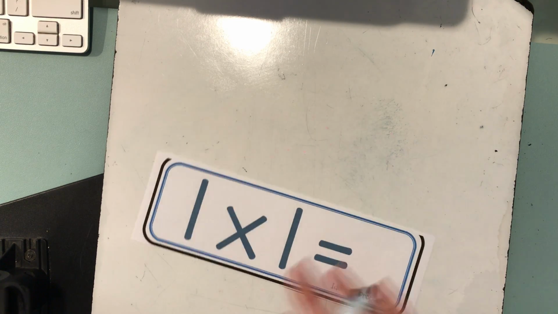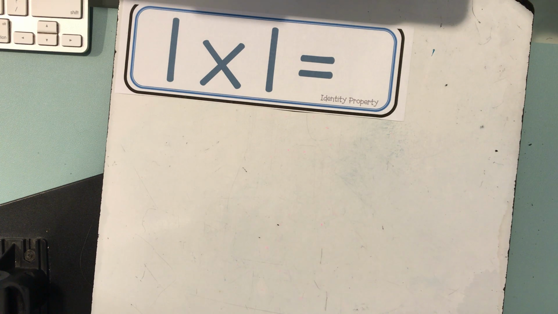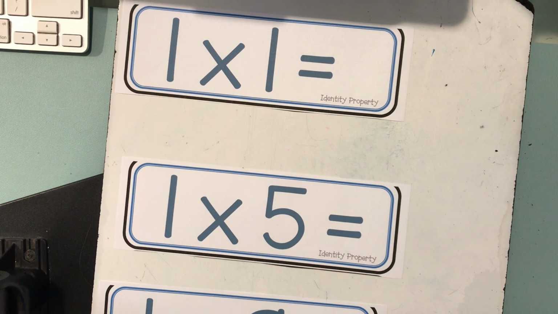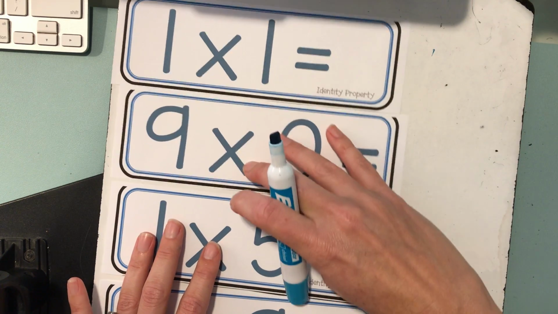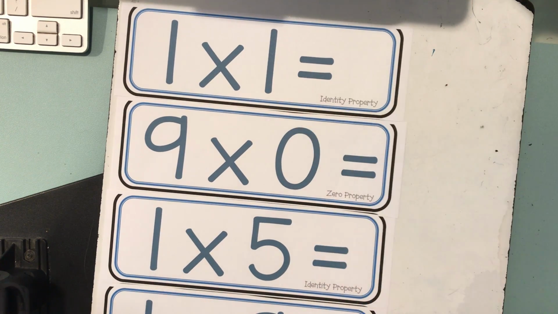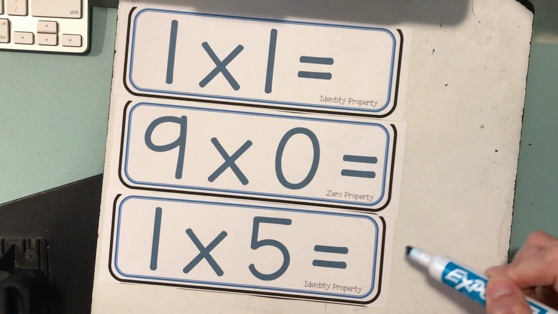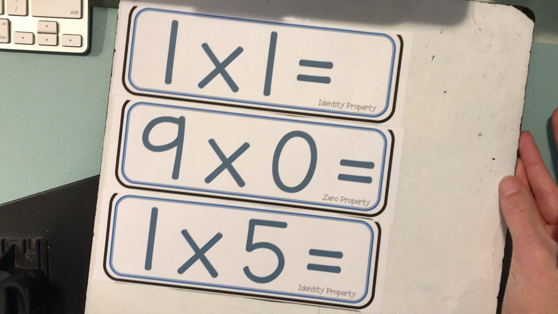Okay, now I'm going to give you a few of them to do. You can pause the video and work them out. The first one is 1 times 1, 9 times 0, and 1 times 5. So work these problems out on your whiteboard and see if you got them correct.